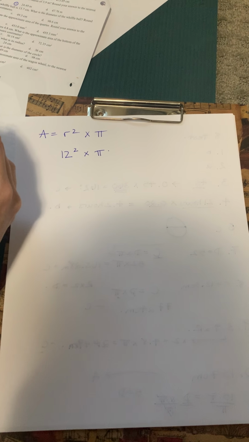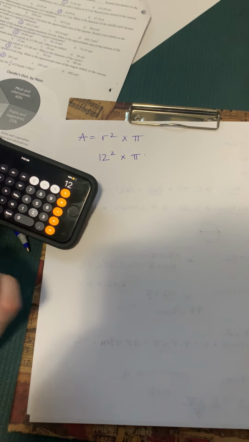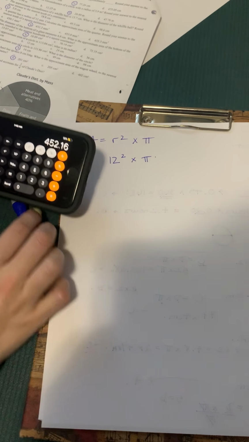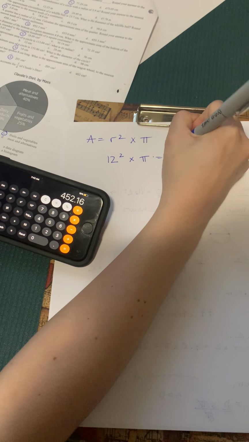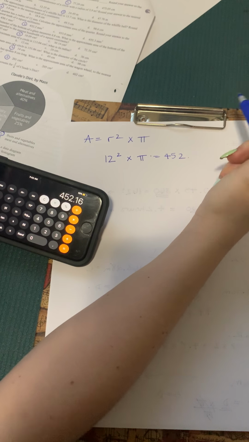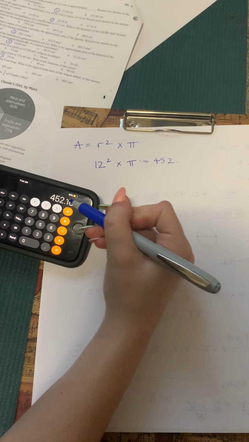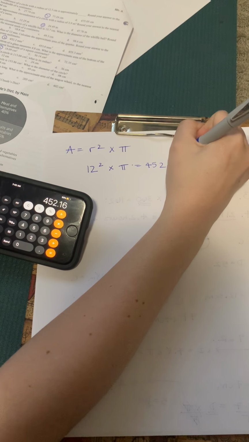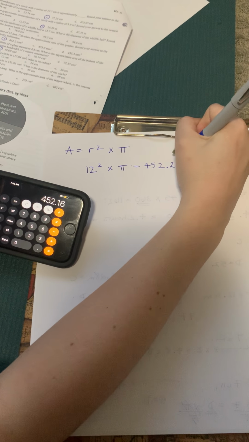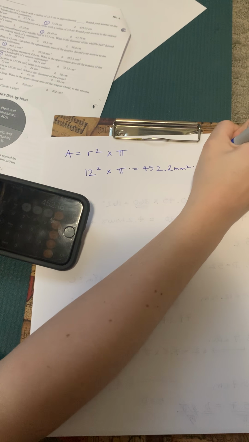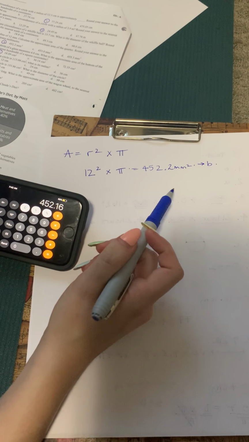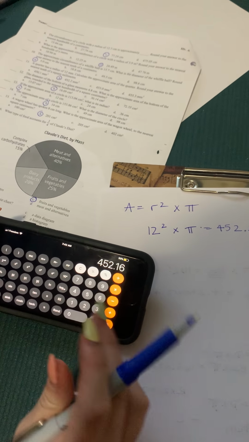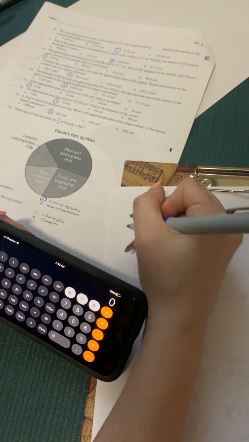Calculator doesn't want to open. Okay, so I have 12 squared times pi, and the area would be 452, and then it tells me to round specifically in this question. So I'm going to round 16 and round my 1 to a 2 because the 6 is higher than 5. So I'm going to have 452.2 millimeters squared, which is the same as B, which you would have gotten even if you didn't round because it is the closest answer to what is on my calculator. So that is question 11.